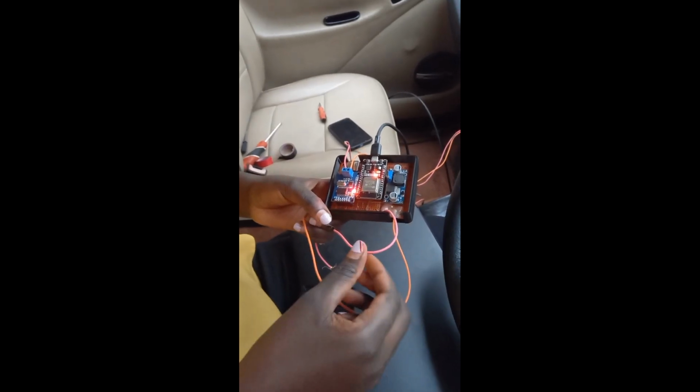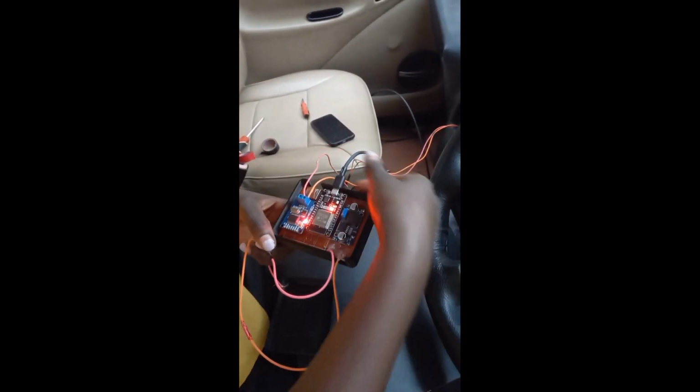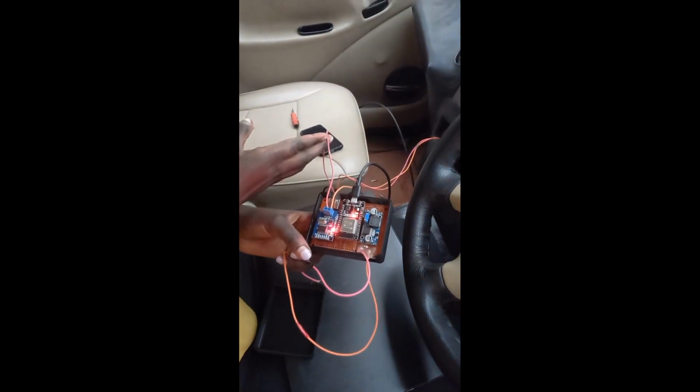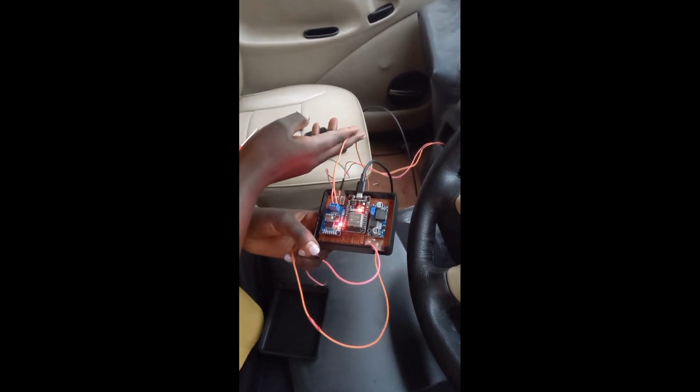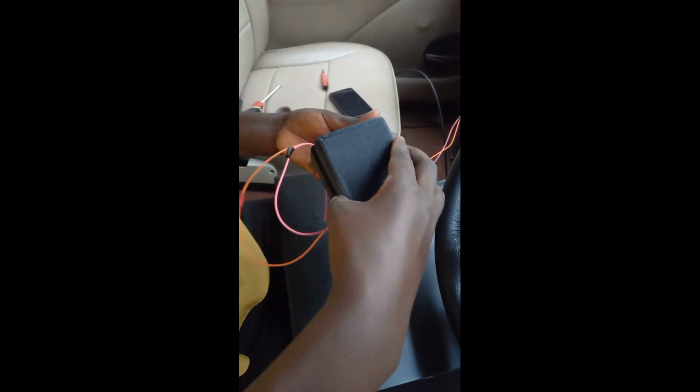Hello guys, I'm going to walk you through the prototype for this project. It has two main parts, and these are the web application and the embedded device. At the moment, I'm showing you how the embedded device works and how it is able to get data from a vehicle and transmit it remotely.